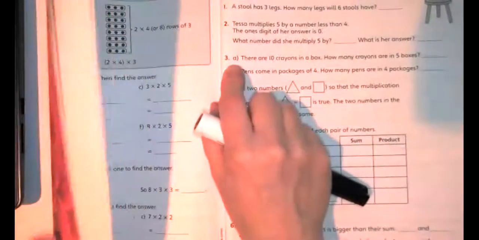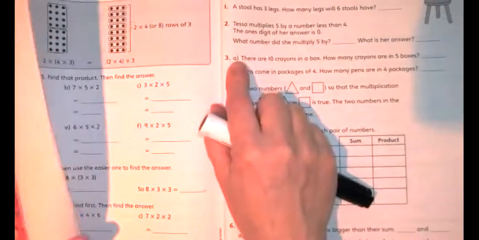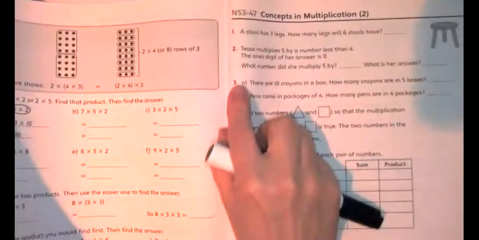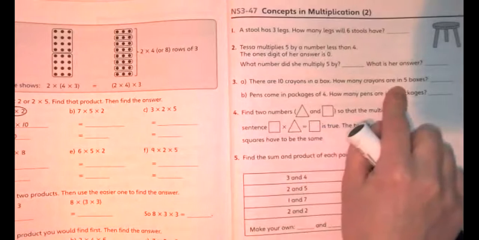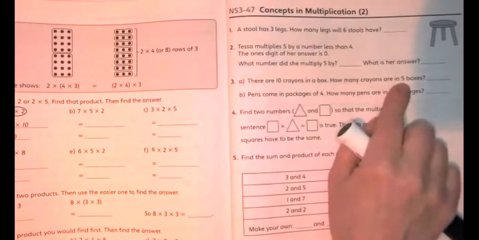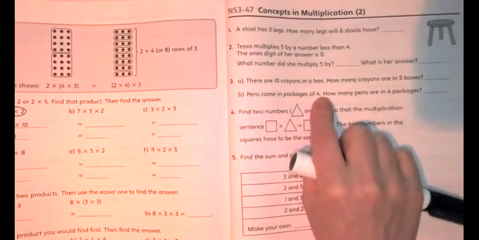These ones here, number 3, that's not too hard. It's kind of like the stool one. It says there are 10 crayons in a box. How many crayons are in 5 boxes? So you have to take 5 groups of 10. So 5 times 10 or 10 times 5. Pens come in packages of 4. How many pens are in 4 boxes? So it's 4 times 4.